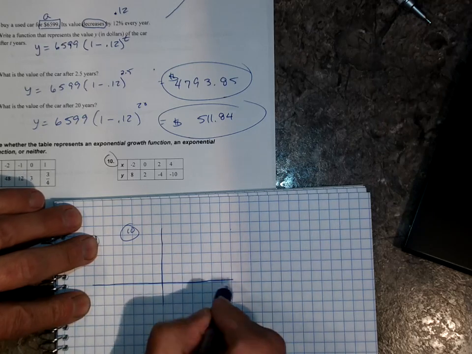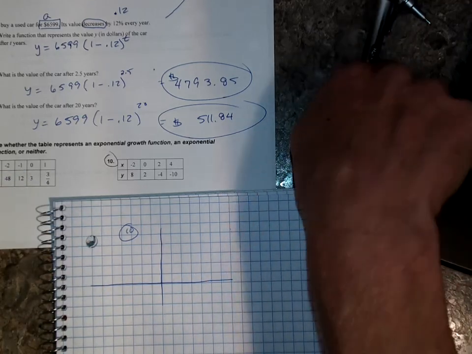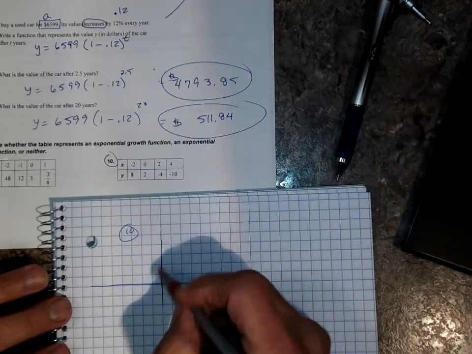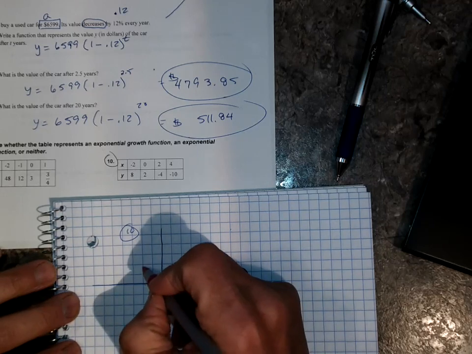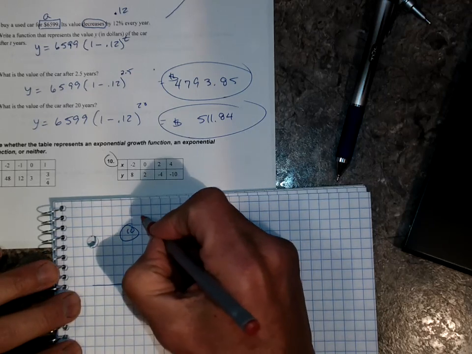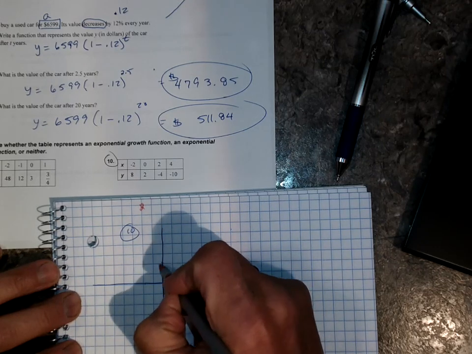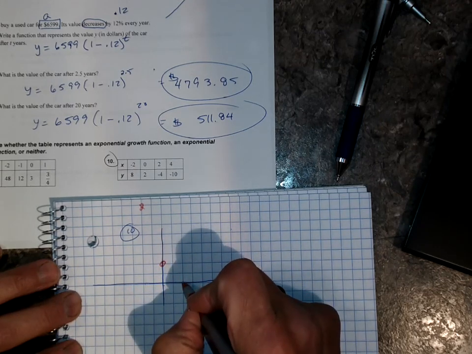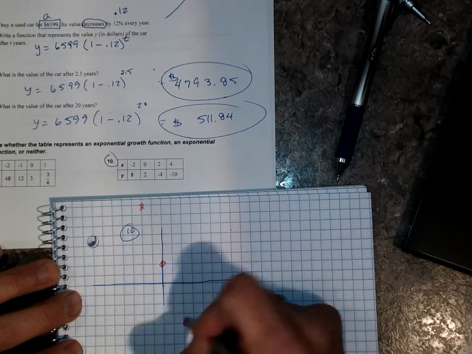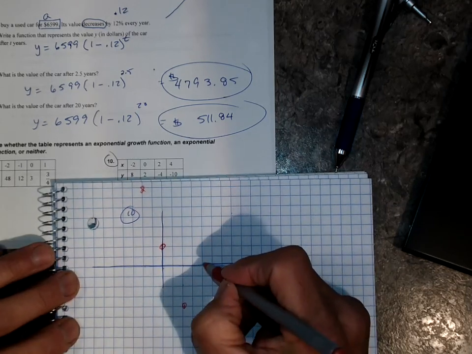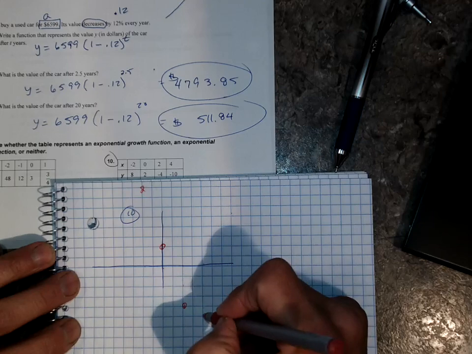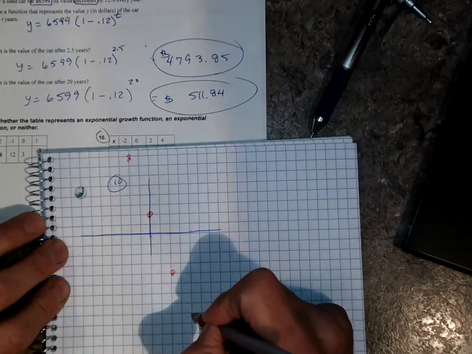So if I put some points on my graph, I've got a point at negative 2, 8. 1, 2, 3, 4, 5, 6, 7, 8. Then 0, 2, then 2, negative 4, and 4, negative 10.